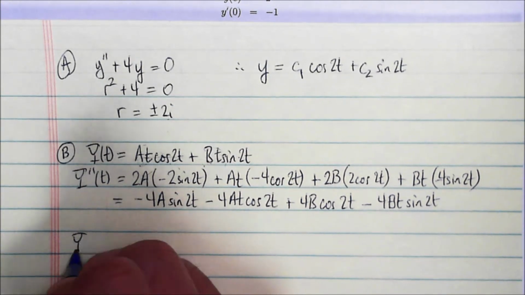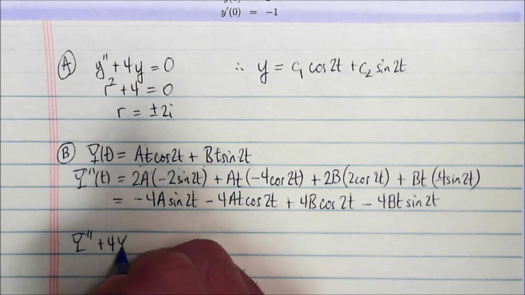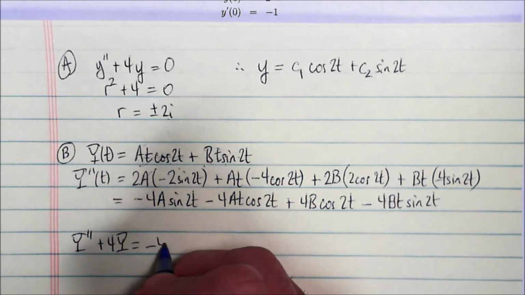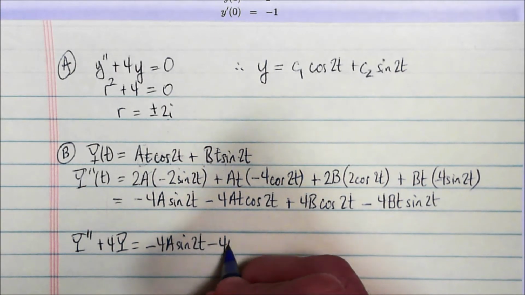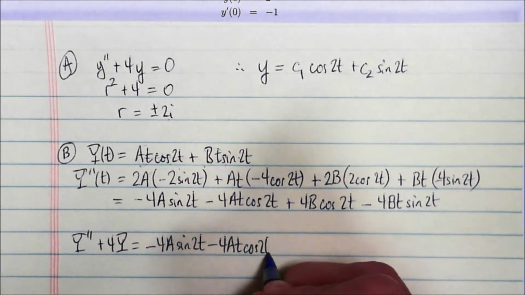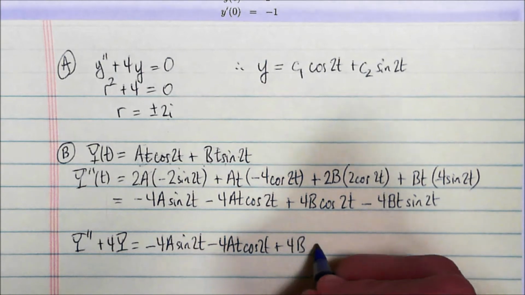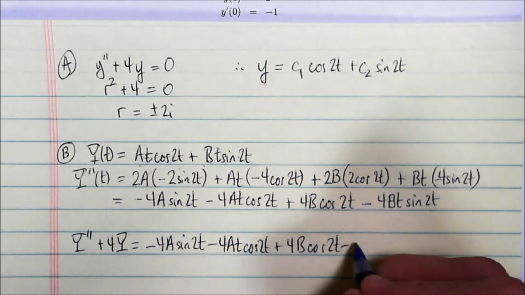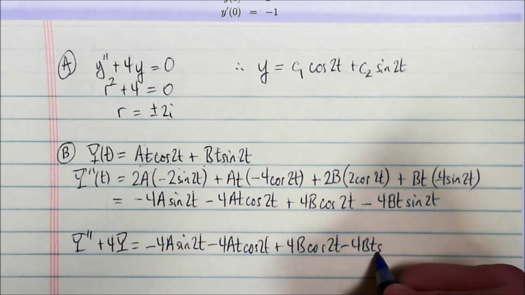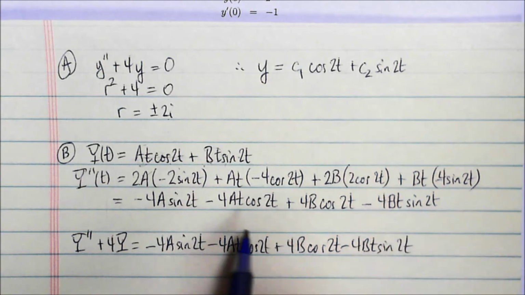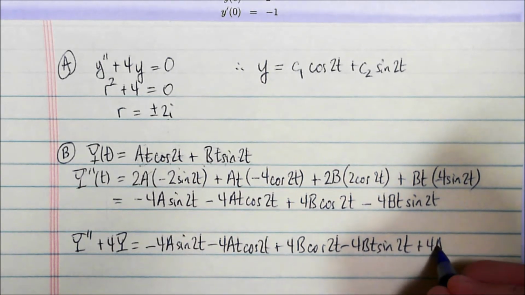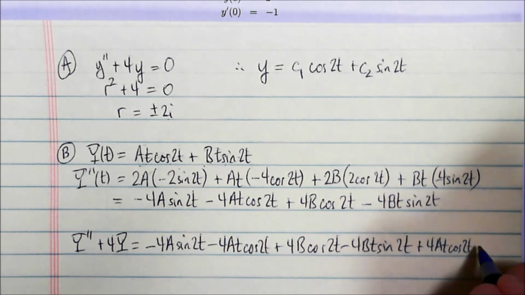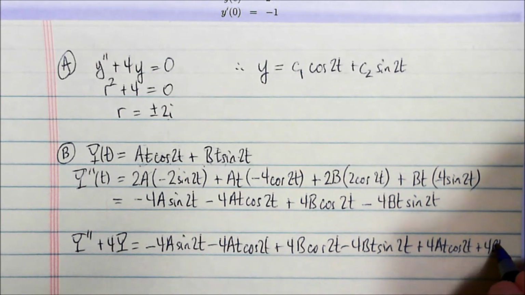So y double prime plus 4y equals, let me copy down y double prime, plus 4b cosine 2t minus 4bt sine 2t. Then I'm going to add 4 times y, so plus 4at cosine 2t plus 4bt sine 2t.